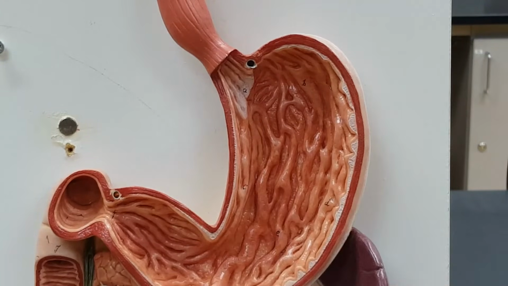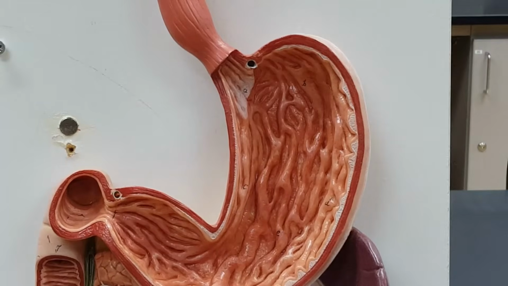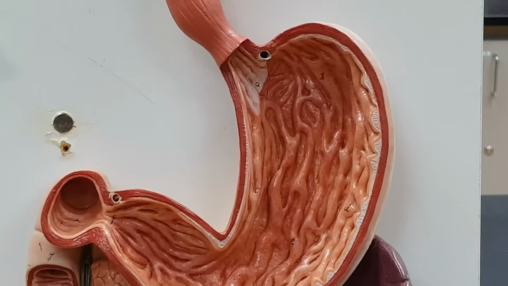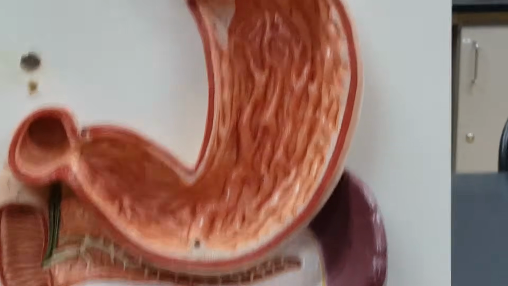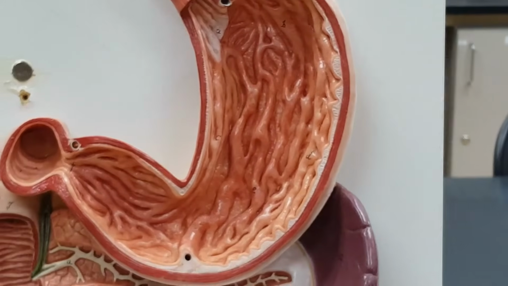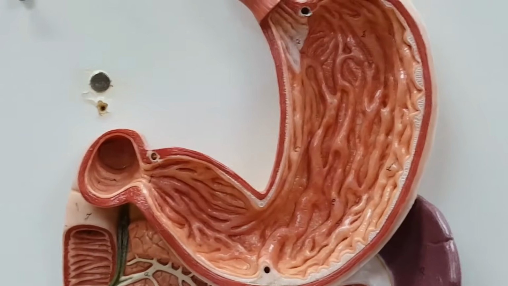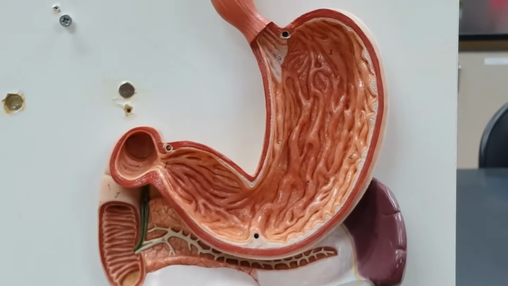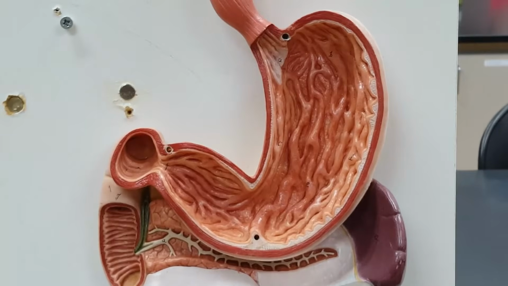And the stomach has different regions that we like to describe in this organ. It's not the largest of your digestive organs. Certainly that distinction goes to the small intestine, believe it or not. But the stomach does have regions that we like to name. So follow along with me.